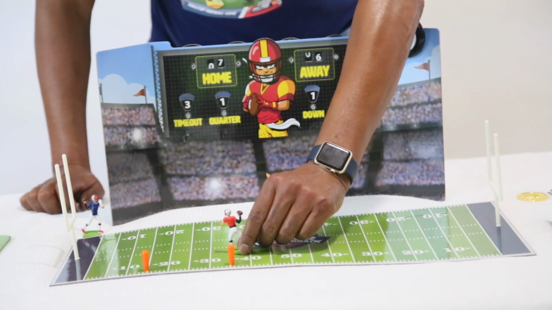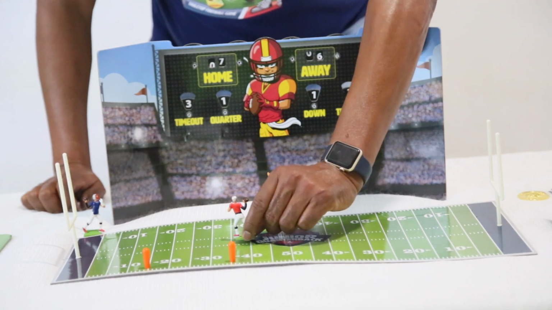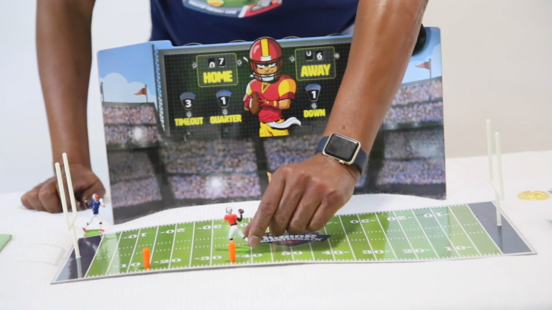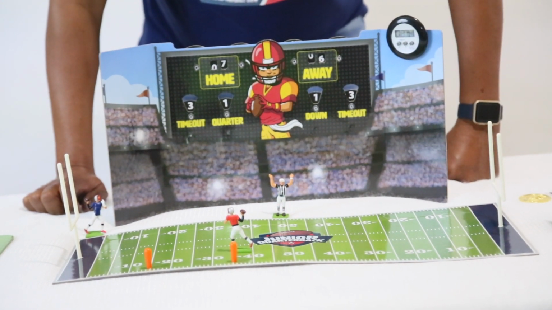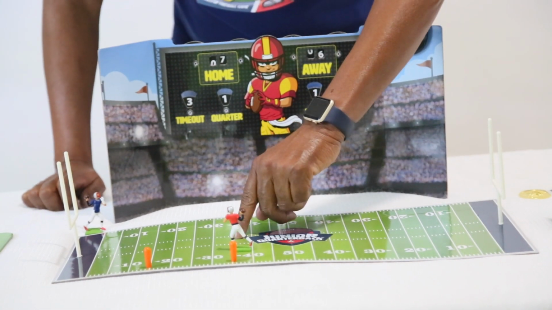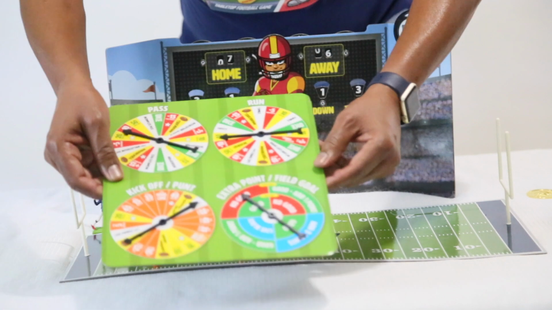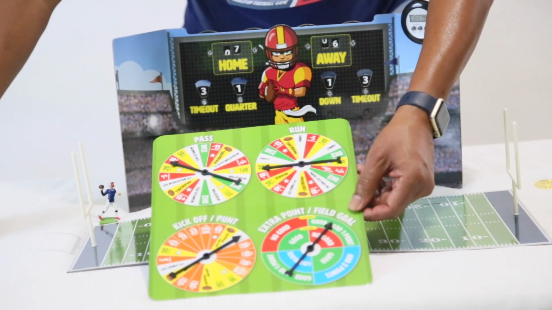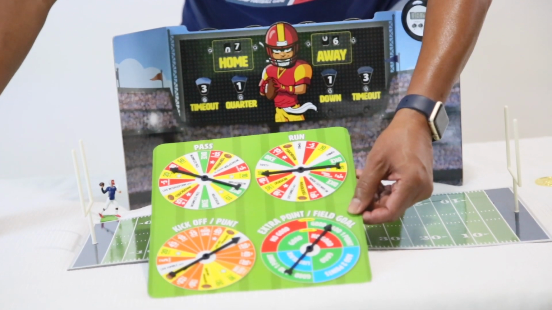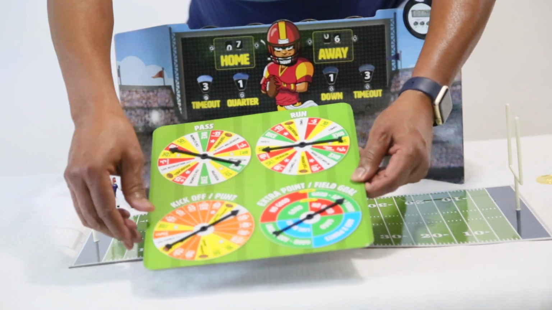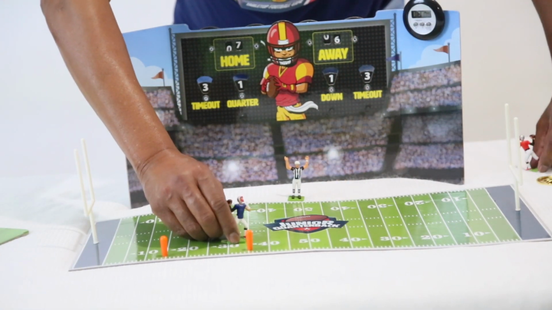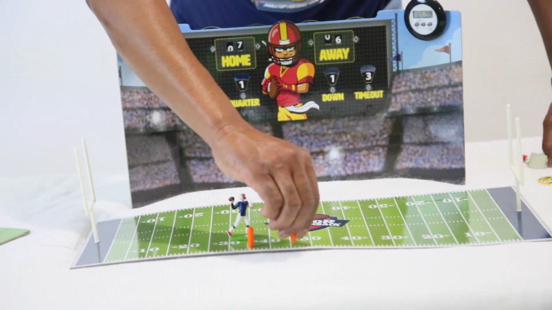If an offensive player is facing a 4th and long situation, in this case, the ball is at the 35-yard line, but it's 4th down and 20. That offensive player can elect to continue to try to score, or he's within field goal range. He can select to kick a field goal by spinning the field goal wheel. The field goal lands on no good. That means the opponent takes over the ball at that point. First and 10, going the opposite way.